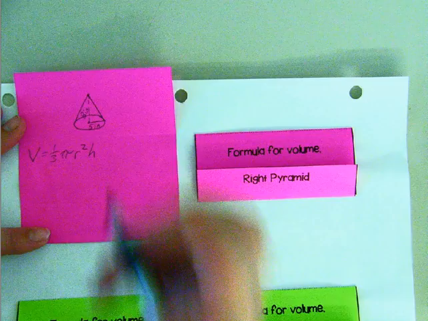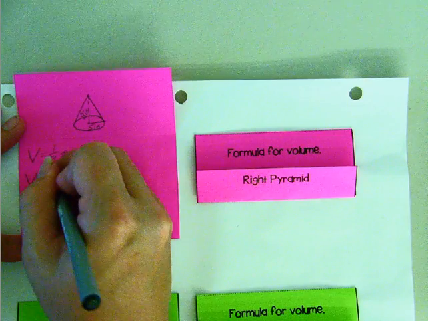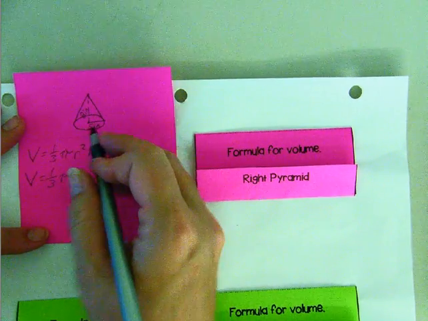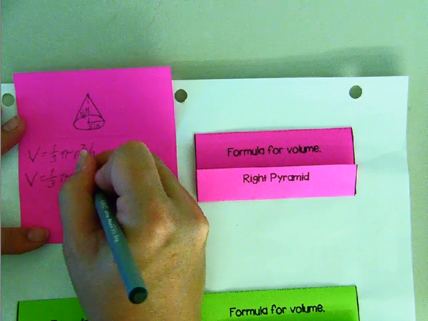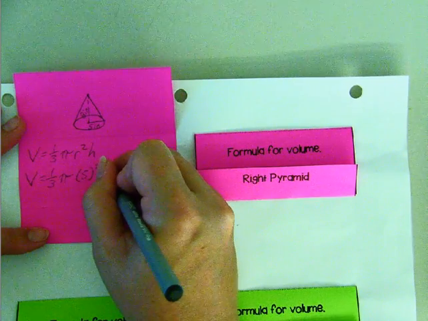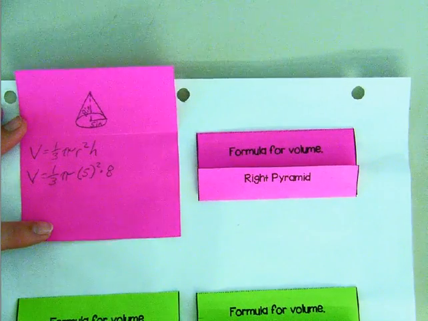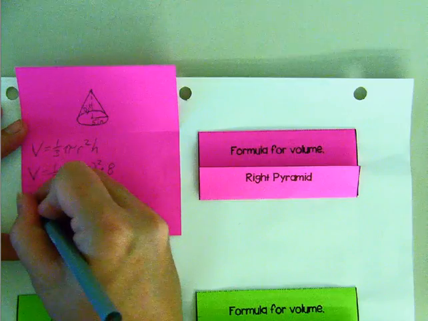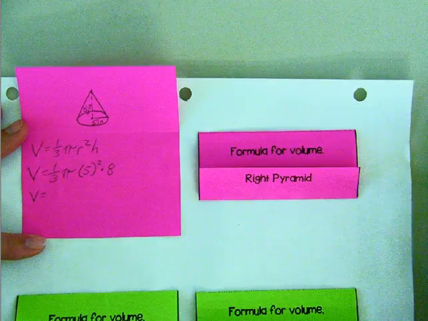Okay, so from here, plugging in what we know, 1/3 pi r, r is my 5, so 5 squared. h is my 8, so I'm going to plug in the 8 there. All right, so this time I'm going to do my answer in terms of pi, so that's an exact answer.